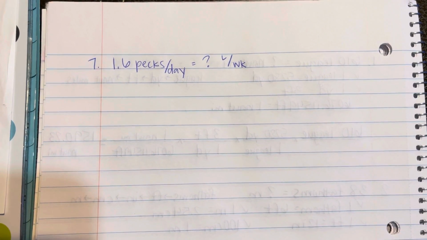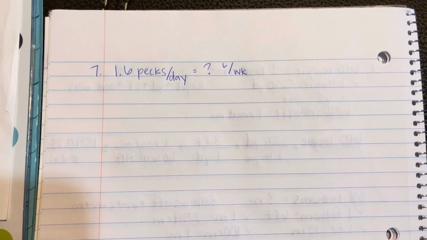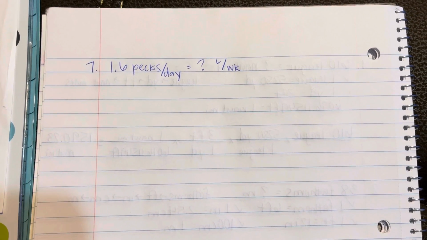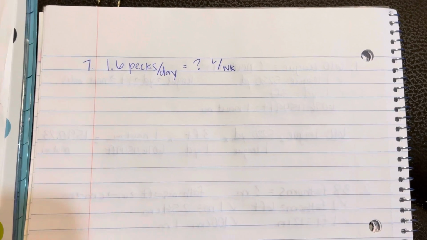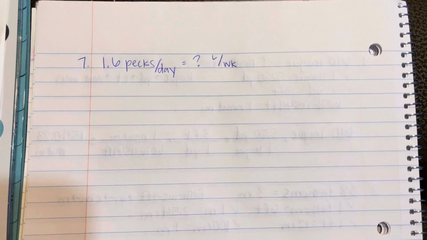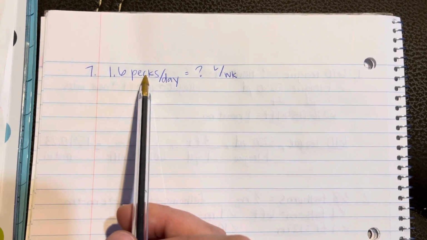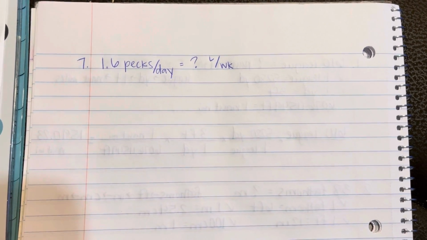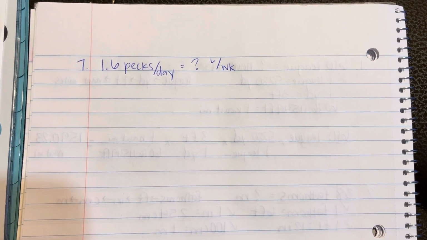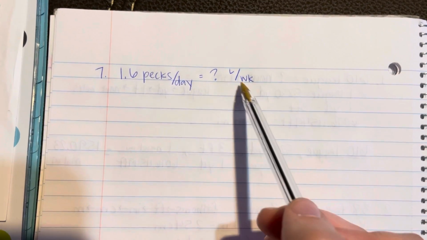Hey y'all, in this video I'm going to go ahead and do two more examples from the Dimensional Analysis Independent Practice Worksheet, starting with number 7. It says the island is rich with hot chili peppers. You can collect 1.6 pecks a day, so that's my given, 1.6 pecks per day. How many liters could you collect in 1 week? So the unknown, what I'm trying to find, is liters per week.